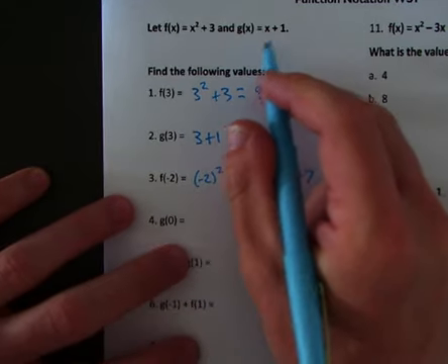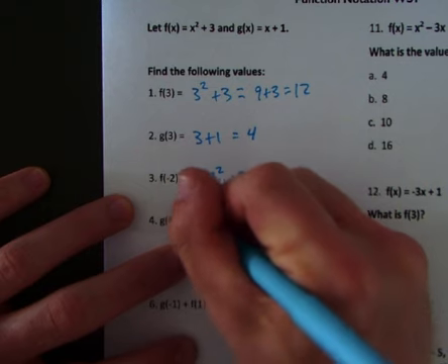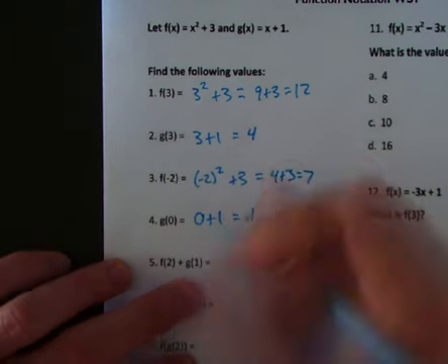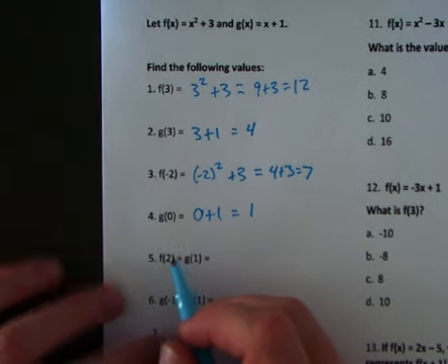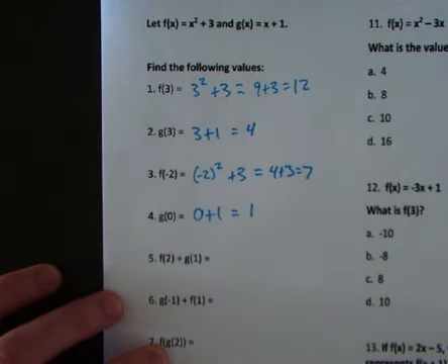G of 0. We're going to plug 0 in for x here. We're going to get 0 plus 1, which just equals 1. Now, this is going to get a little bit trickier. We're going to compound them. Okay, it says f of 2 plus g of 1. Let's see if we can zoom in. F of 2 plus g of 1.